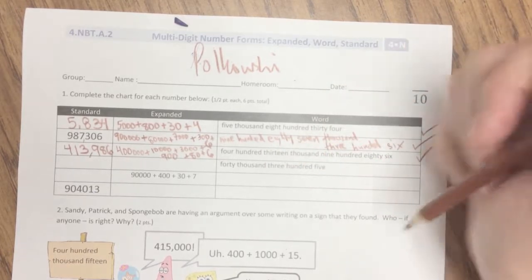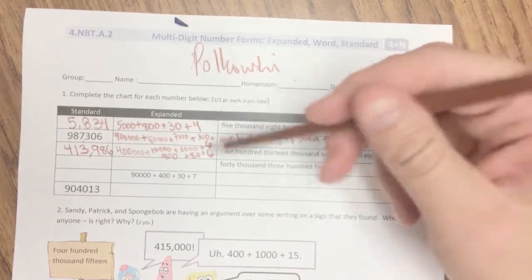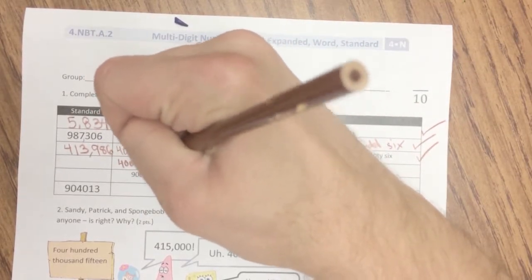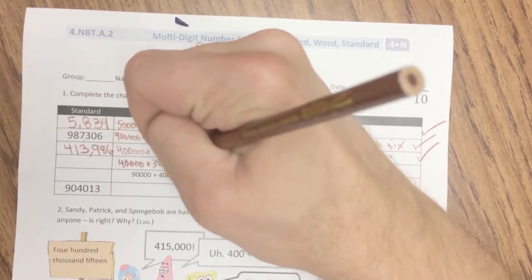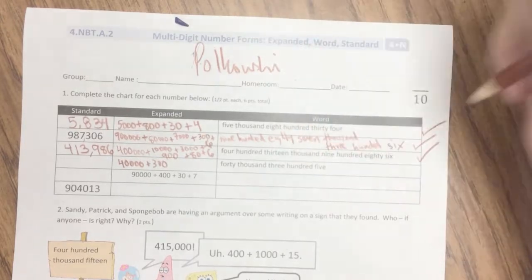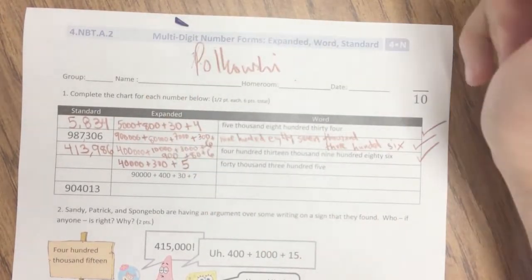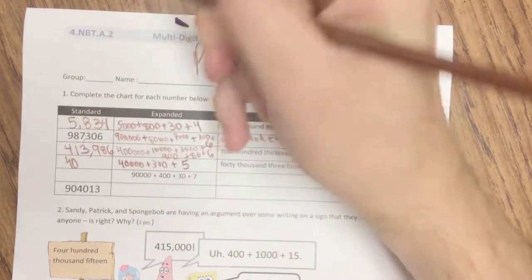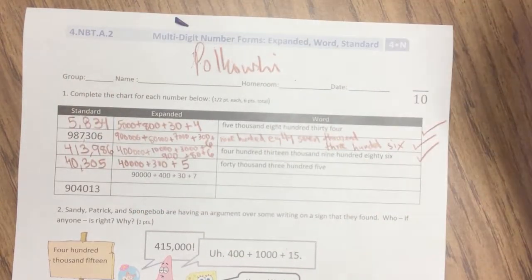40,305. So there's some things I didn't hear in there. I didn't hear 43,000 or 44,000. So there must be a 40,300. So plus 300. And nothing in the tens place, plus 5. So it looks like 40,305.